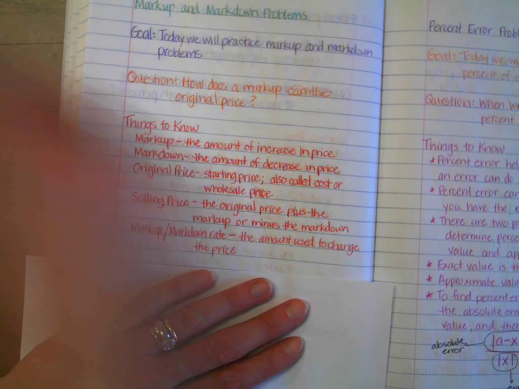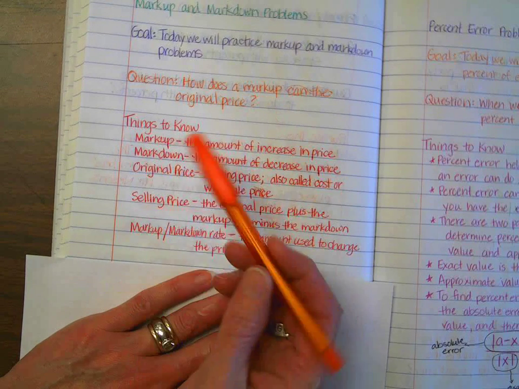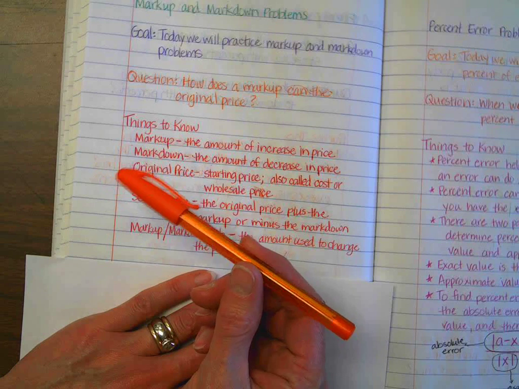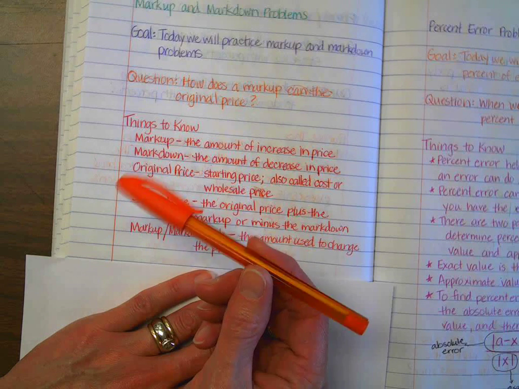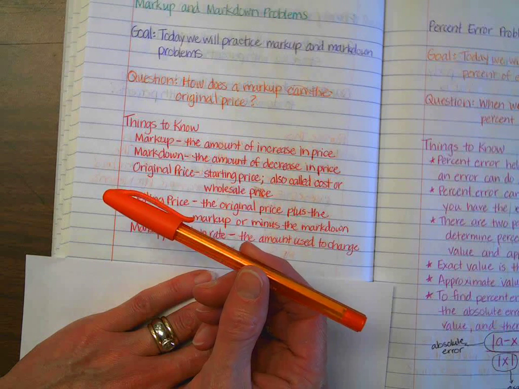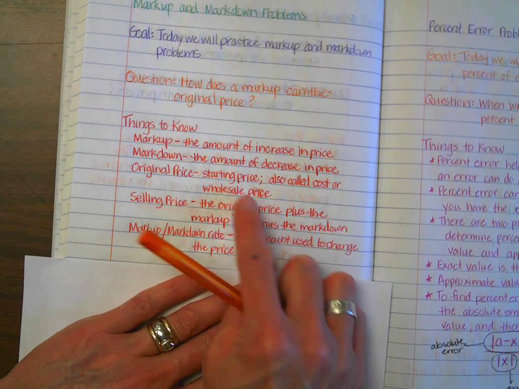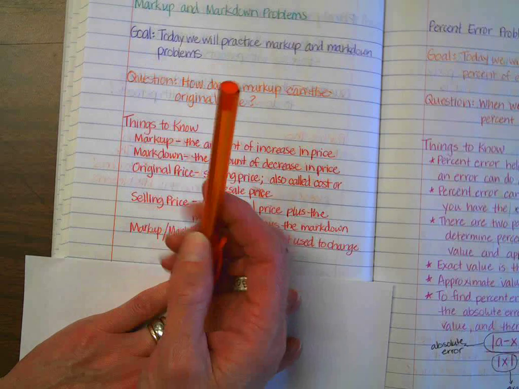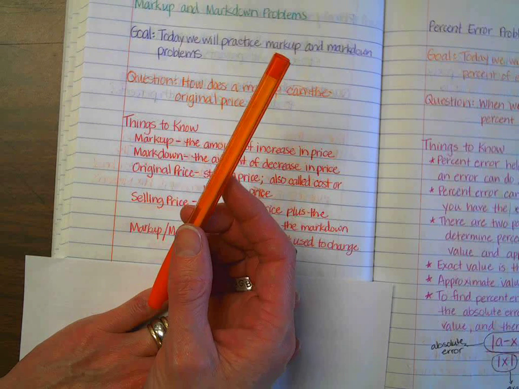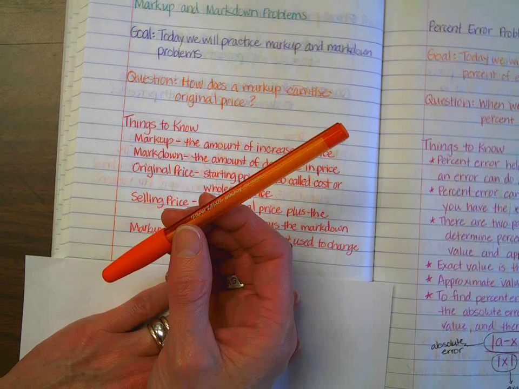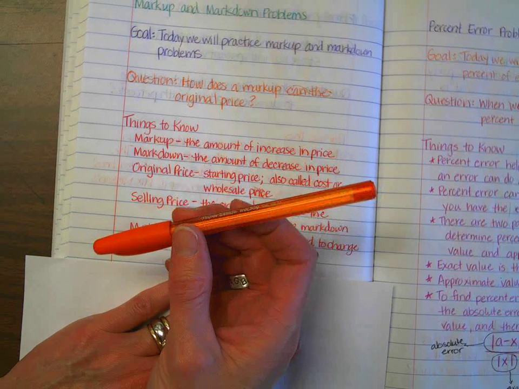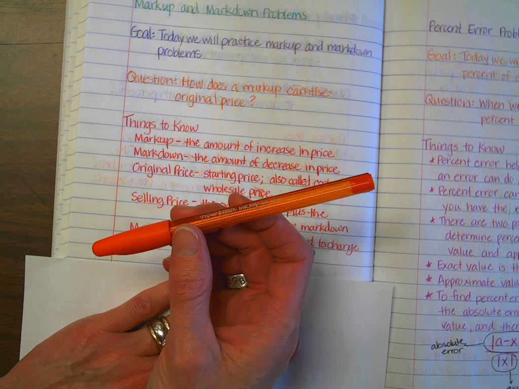So if we have a product, let's say this pen, okay? The original price for this pen, I would say it is 27 cents. It's also called a cost or a wholesale price. So when you're buying them from the warehouse who sells tons and tons of pens, they're going to say this one pen original price is 27 cents.